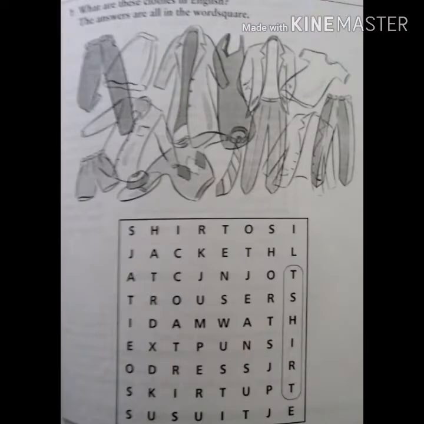Thornbury defines this as finding where the words are hidden somewhere. For example, if you look at this word search, you ask students to find words of cloth. So students will look for the words in the search and find them, identifying the words. Another way to do this without any further preparation: after presenting some words and writing them on the board, you ask students, okay, now look at these 5 or 6 words, find them in the text and underline them. So this is very simple.